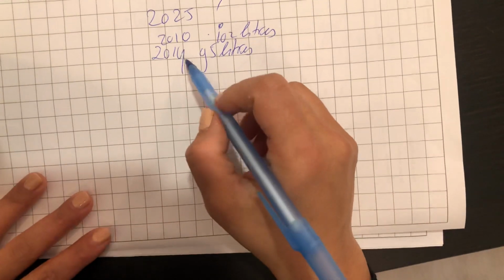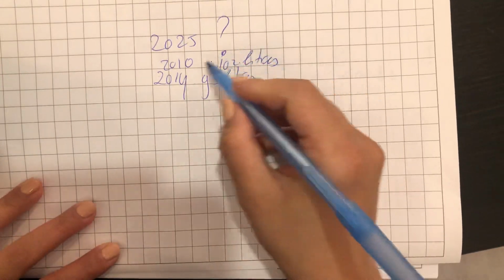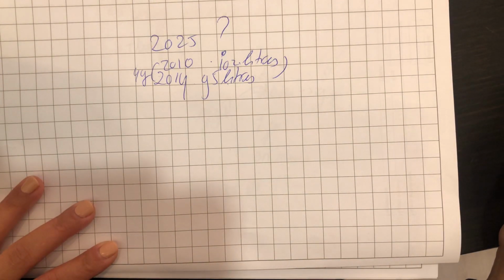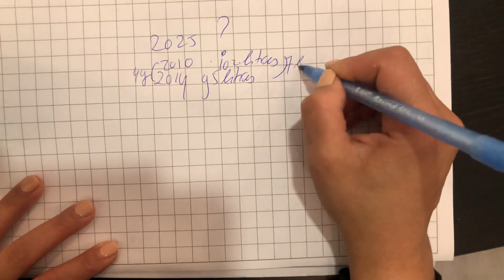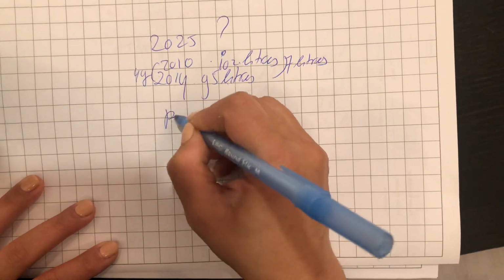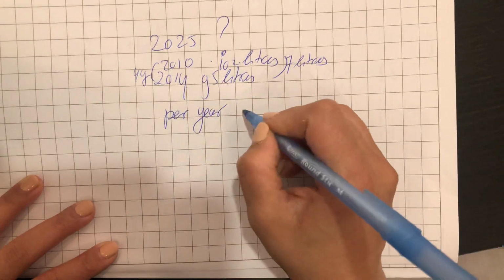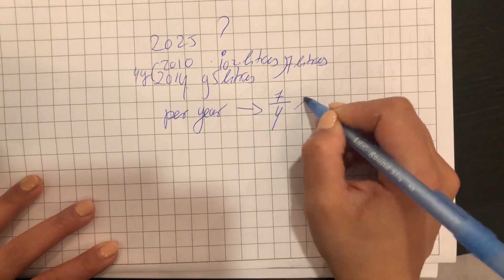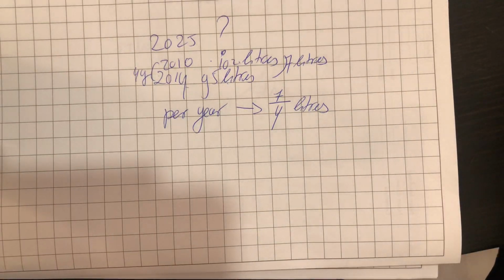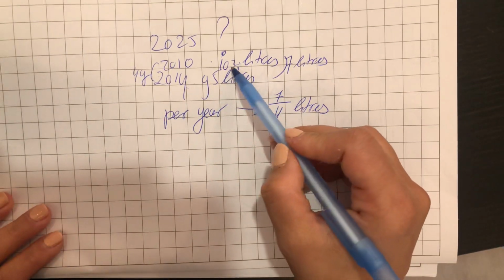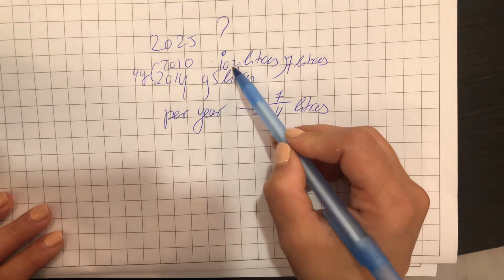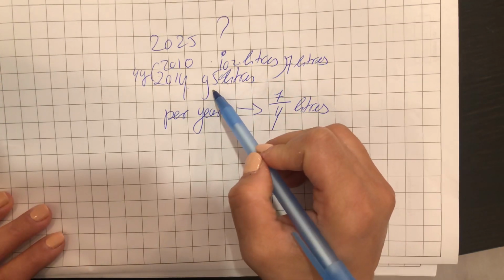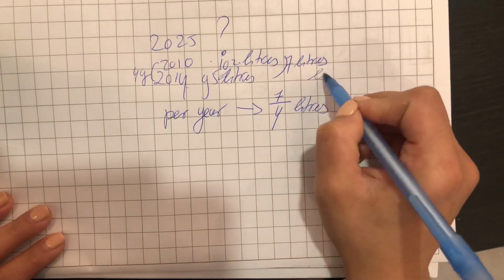So we obtained the information 2010, 2014. Once again, 4 years. The difference is, very good, guys, 7 liters. So per year between those 2 dates was 7 out of 4 liters. And you can also see, of course, it was less. So from 102, it went down to 95. So 7 liters less. Let me write it there.